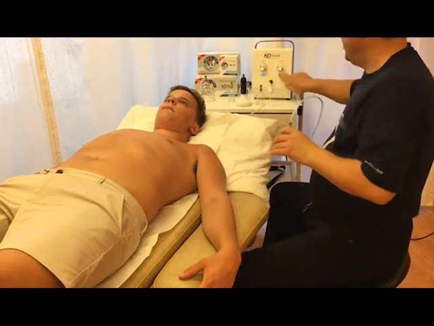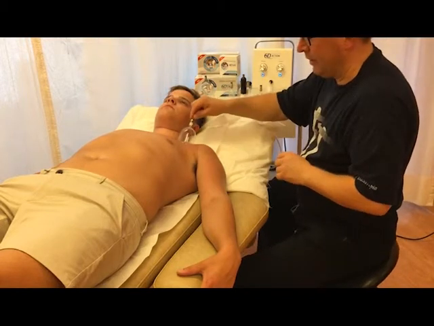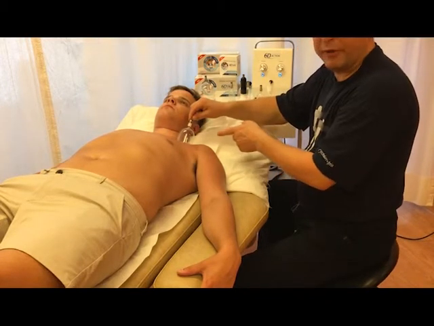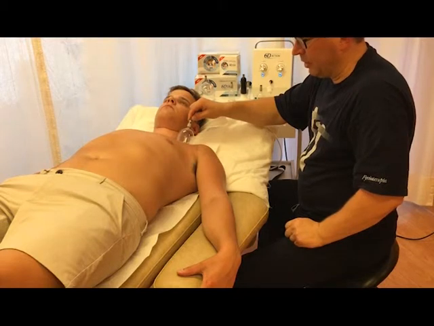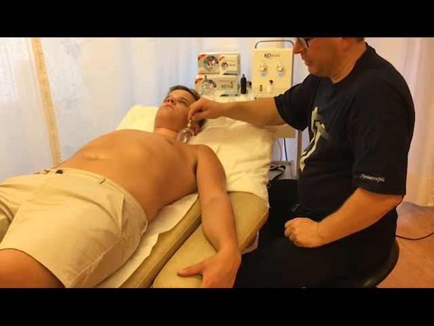And then you end the treatment always with the activation of the subclavicular fossa. Once again around 15 pumpings per side.